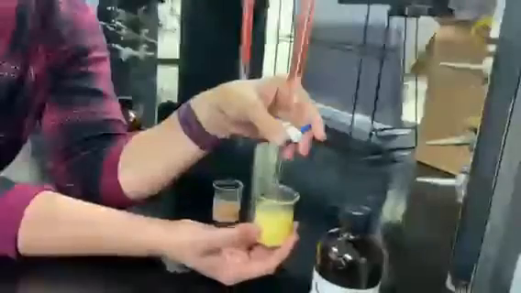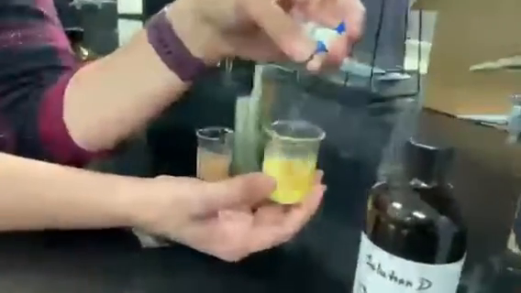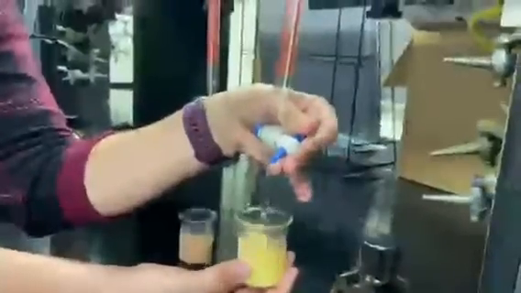I see it. Almost. A couple more. I think I'm almost there. And yeah. And again, another obvious source of error would be when your eyes start to see that red color. So that's why we would run several different trials, to make sure each time you get a little bit more astute at recognizing that change of color, and your skill set on adding it dropwise and not spilling.